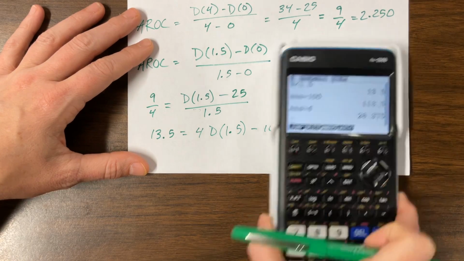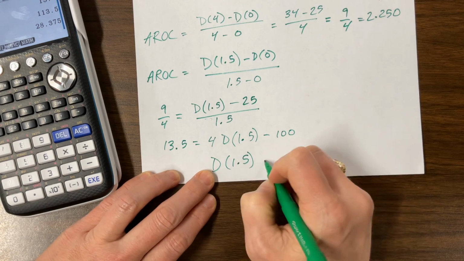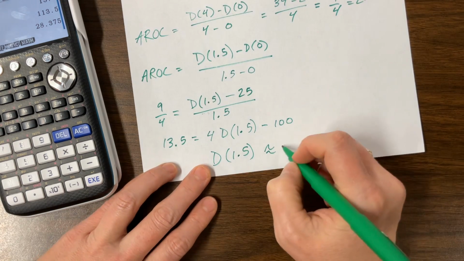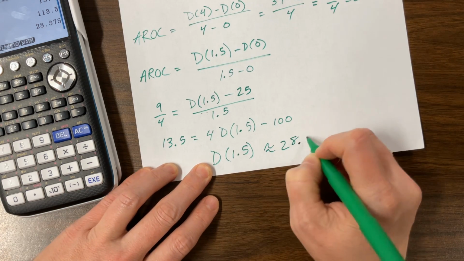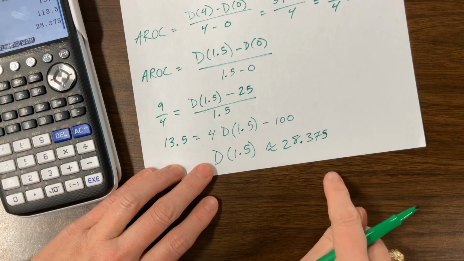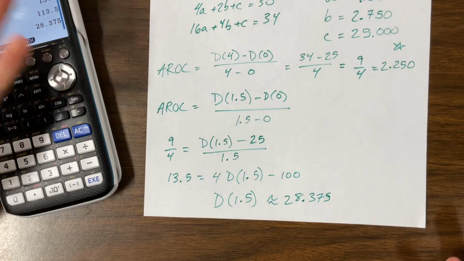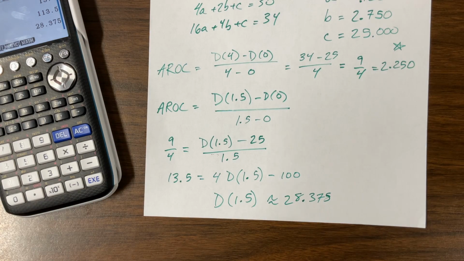Okay, and so I find that my D of 1.5, the estimate using the average rate of change, should be approximately 28.375 thousand. Show the work that leads to your answer. That would be my work. I think that would be good.